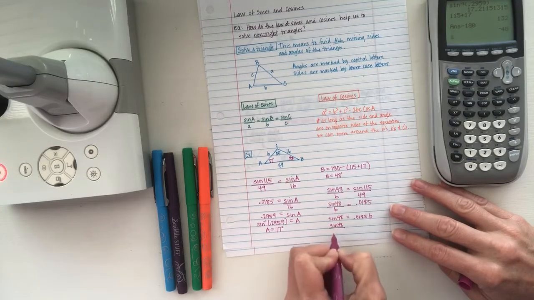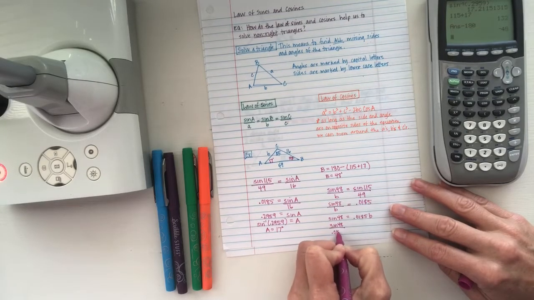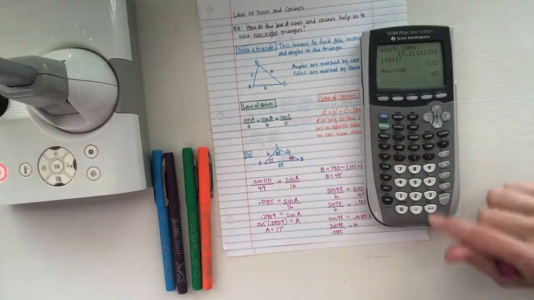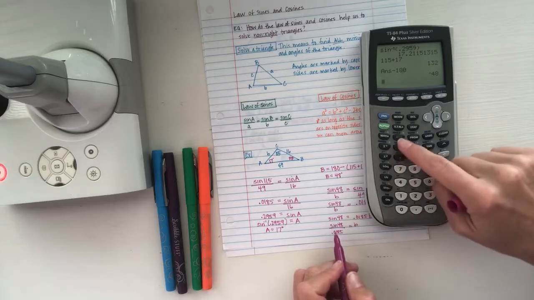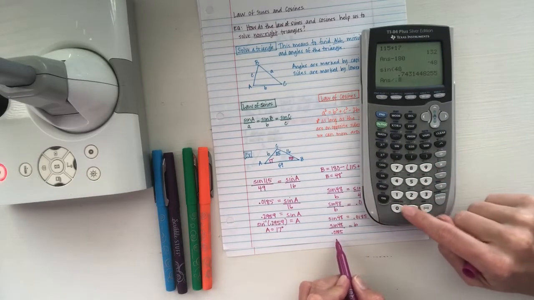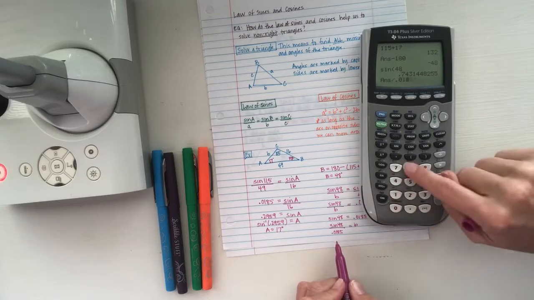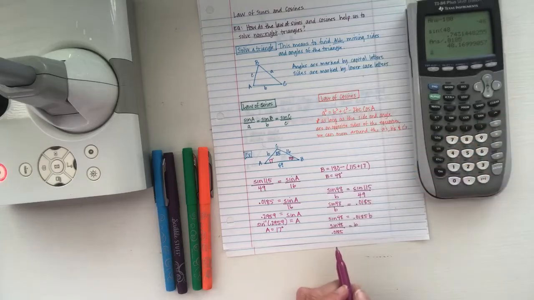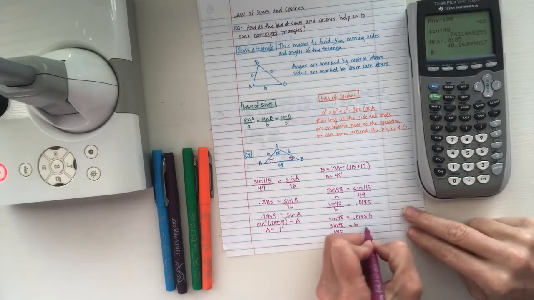So I'm writing all these steps out so you can see it, but you don't have to. You can start plugging into your calculator whenever you're ready. All right, so sine of 48 equals, and then divide that by 0.0185. And that is equal to 40.169, so we can just say 40 in this case.